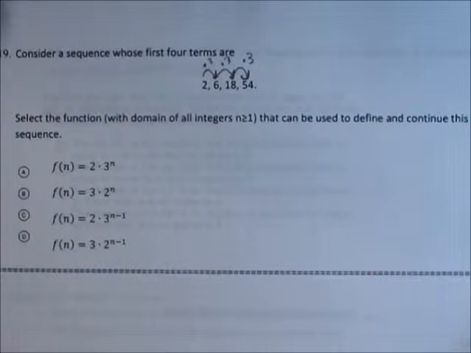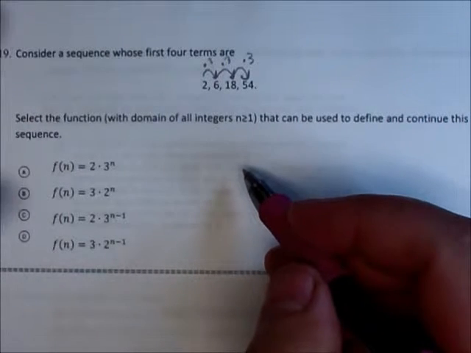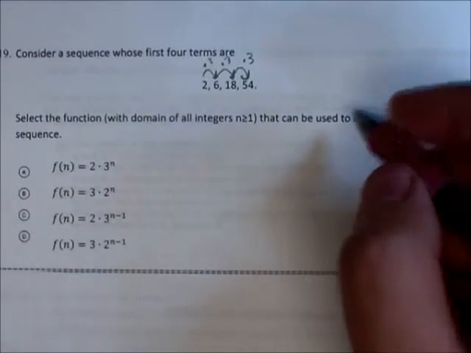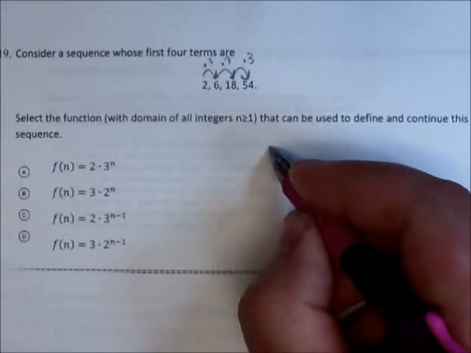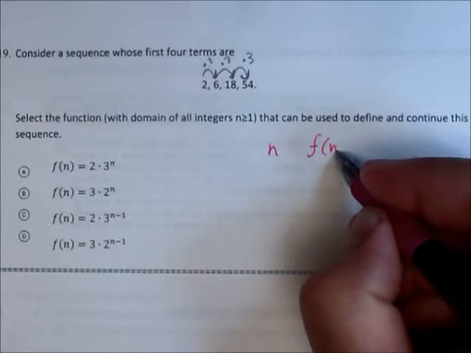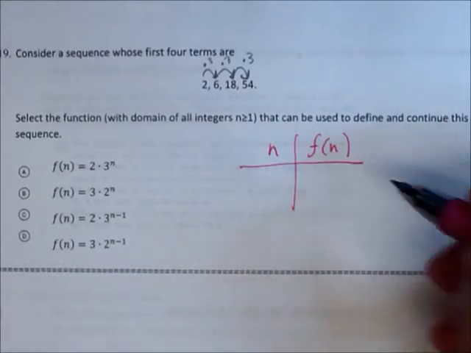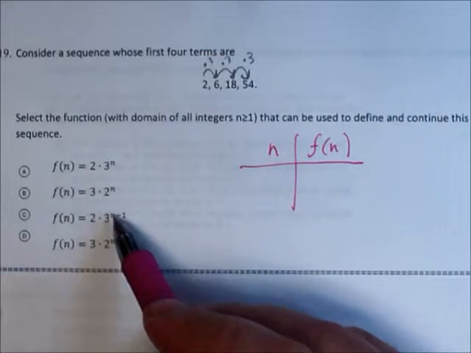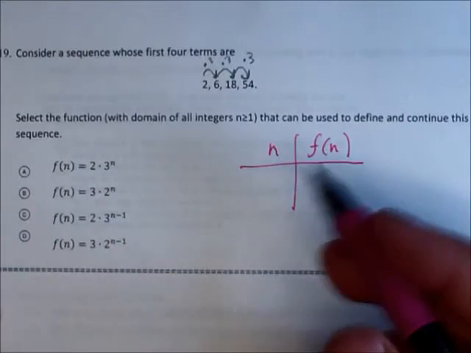What I want you to recognize is that we're thinking of this as a function. So this function could be thought of like this. I'll just make a quick table: n and f of n, so like inputs and outputs. n is the term number. See this n that shows up in each function? n is the term number.